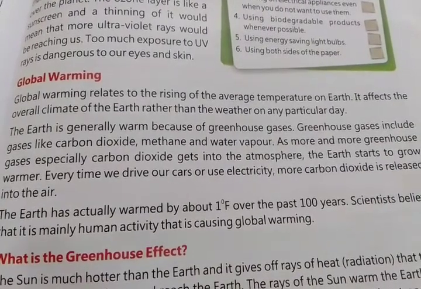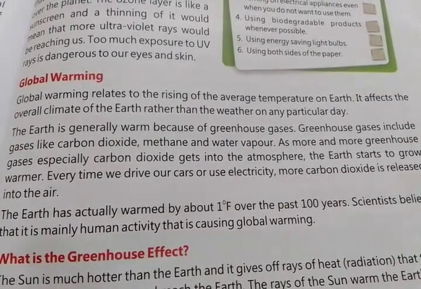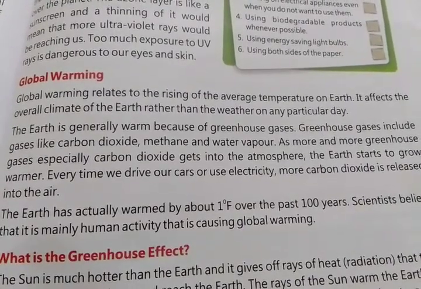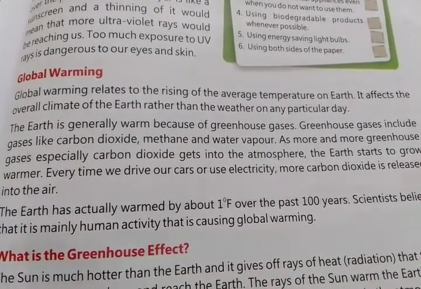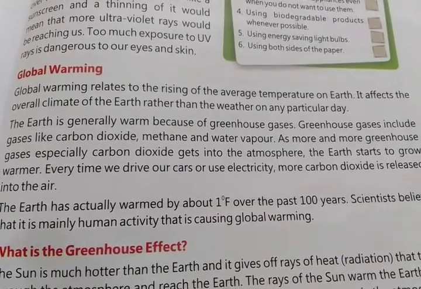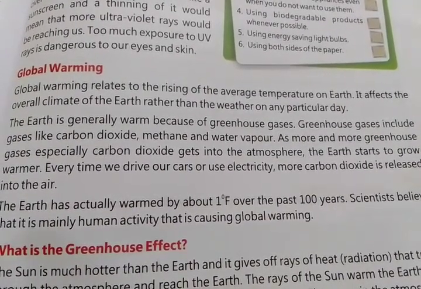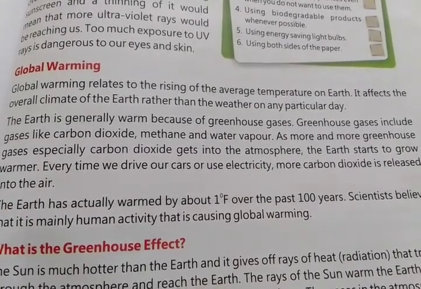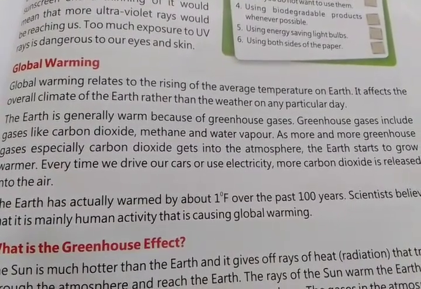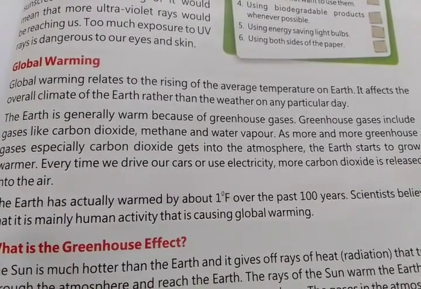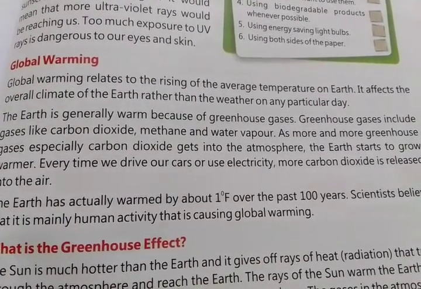Greenhouse gases include gases like carbon dioxide, methane, and water vapor. As more and more greenhouse gases, especially carbon dioxide, get into the atmosphere, the earth starts to grow warmer. Every time we drive our cars or use electricity, more carbon dioxide is released into the air.